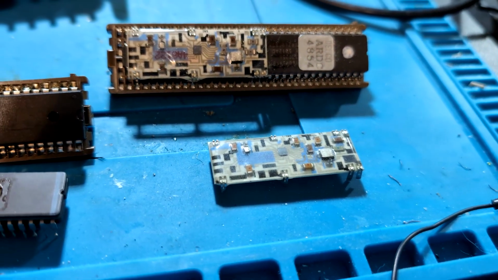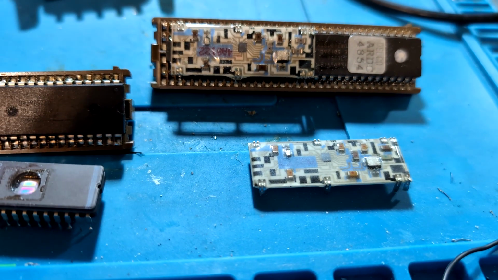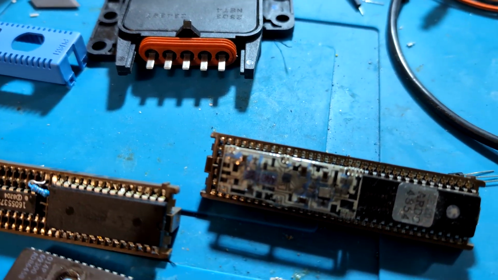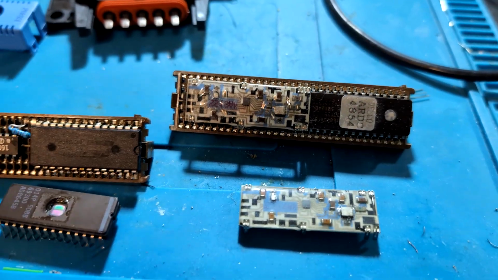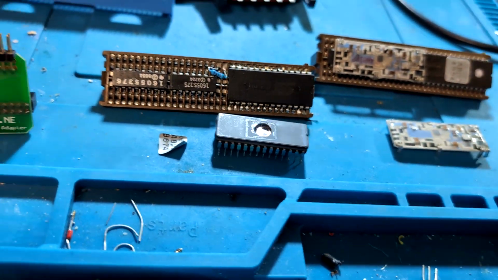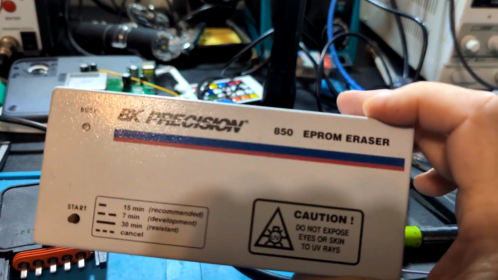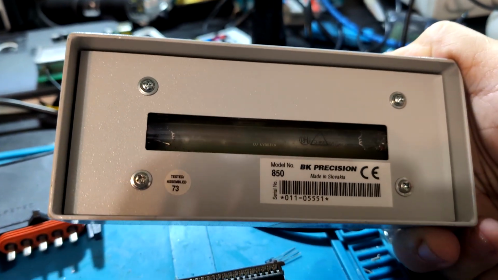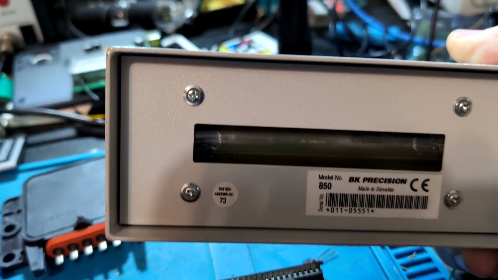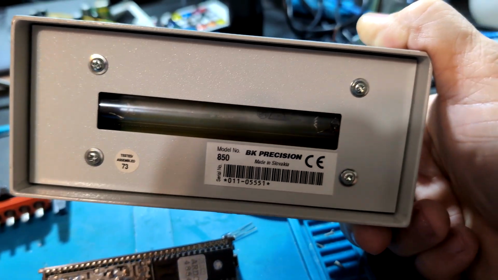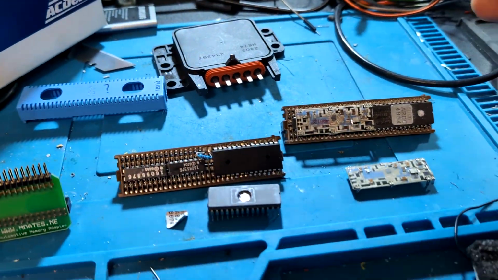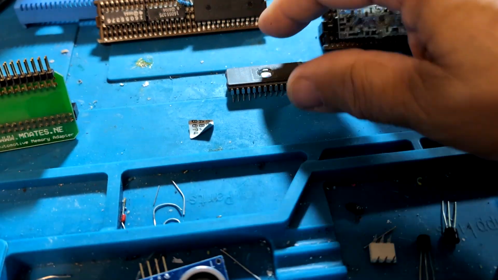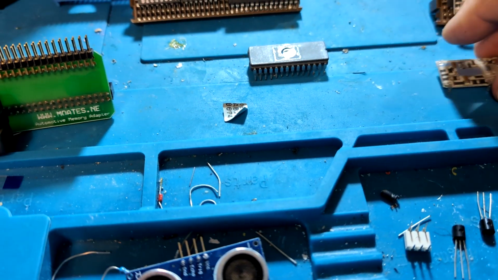But what you need to do in order to program that is you need to use a special piece of equipment that very few people actually have anymore, called an EPROM eraser. And this is essentially an ultraviolet light, a high intensity ultraviolet light. And what you do with it, because before you flash a new program onto this thing, you need to erase it first.